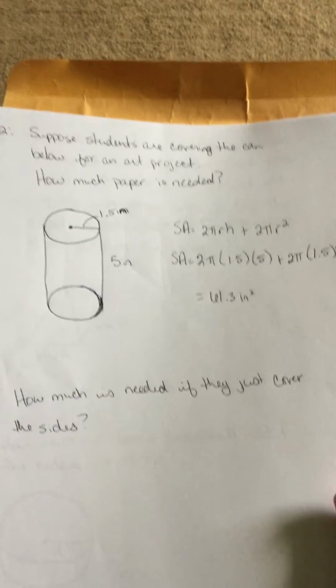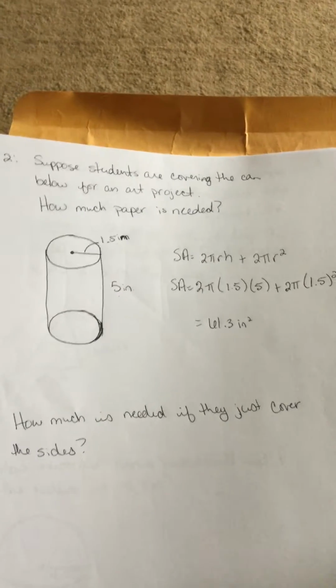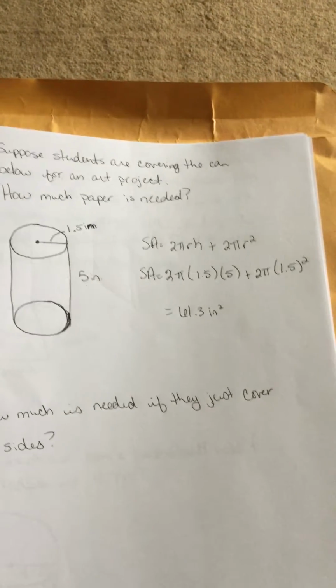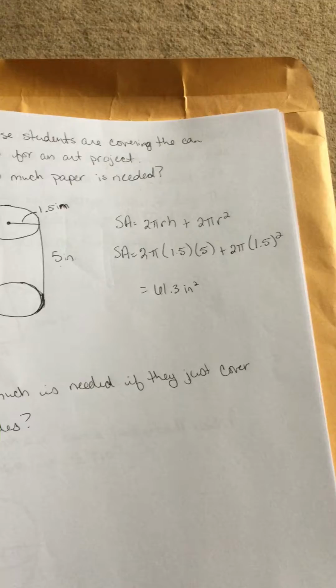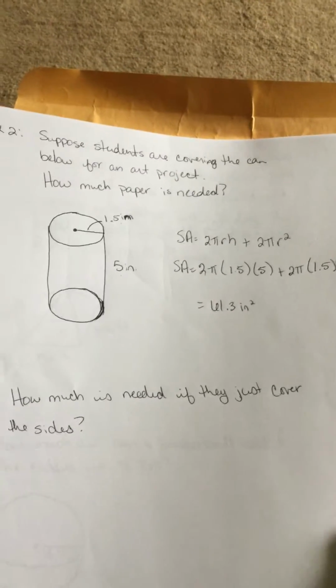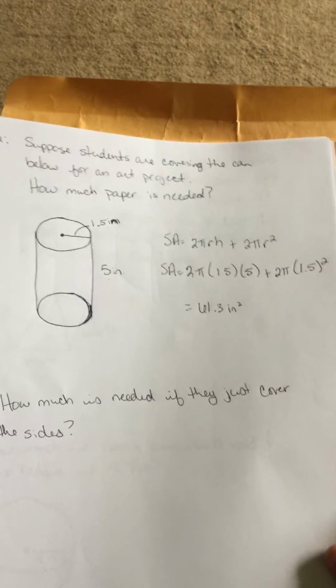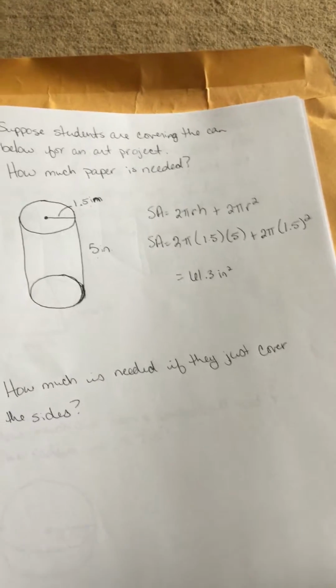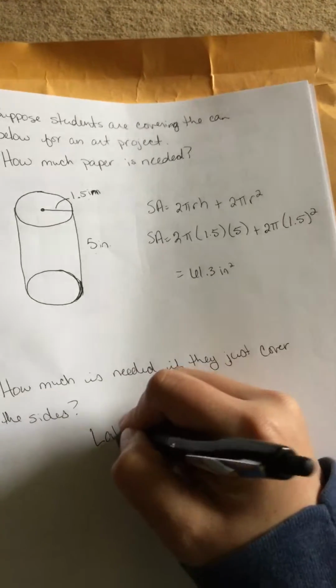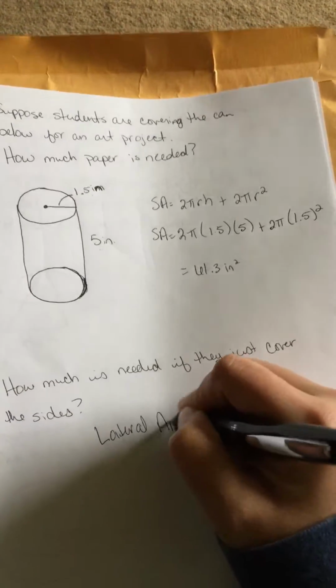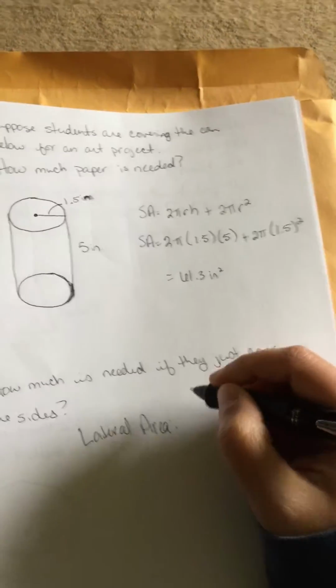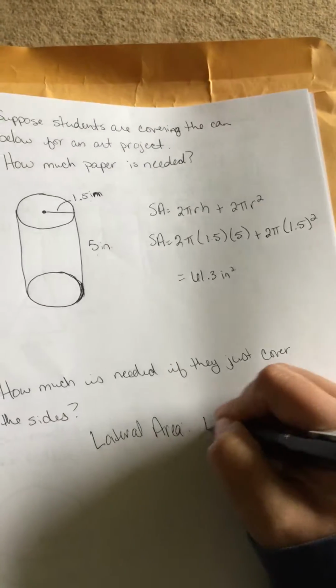And then the next question says, how much is needed if they just cover the sides? So if you just cover the sides and not the top and bottom, you're talking about what's called the lateral area because it's on the sides only. If you're talking about the lateral area, there's actually a formula. L is equal to 2 pi RH.